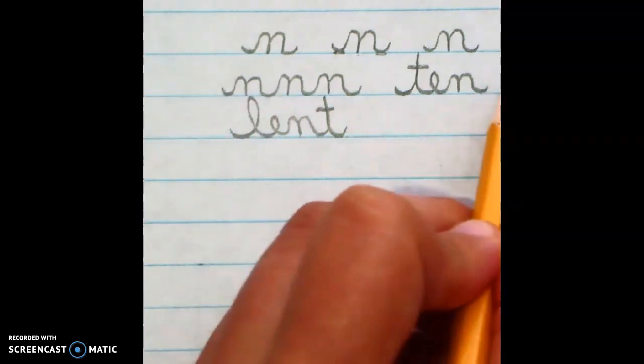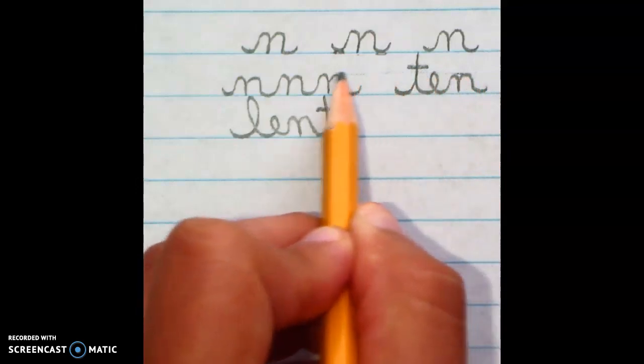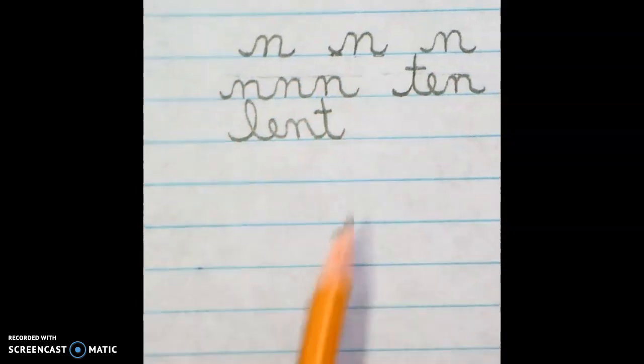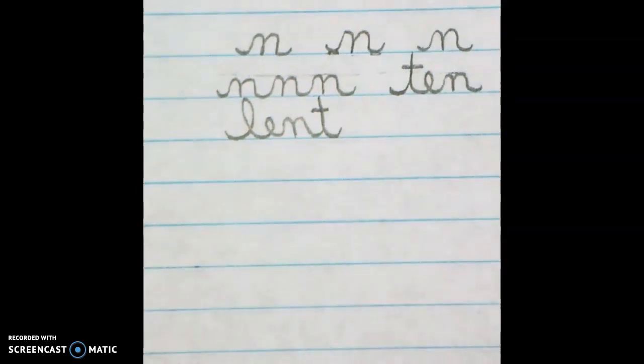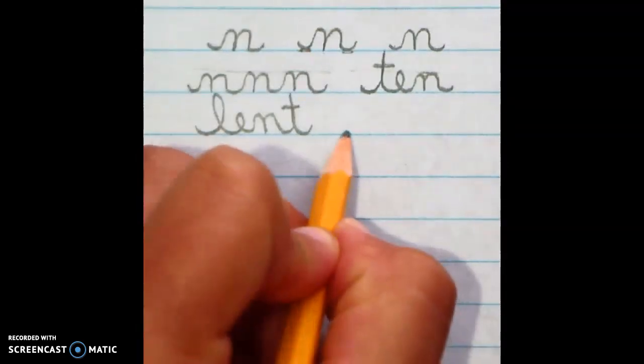Keep in mind you need to have that imaginary line cutting across each of your lines in your paper so that your lowercase letters don't cross that point. Otherwise, they become too large. You can also practice the word tent.